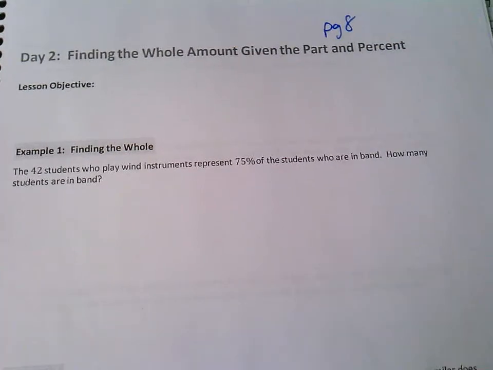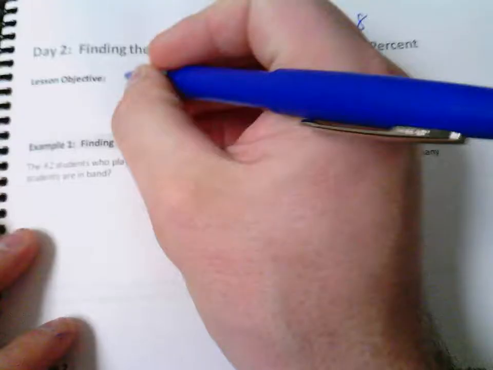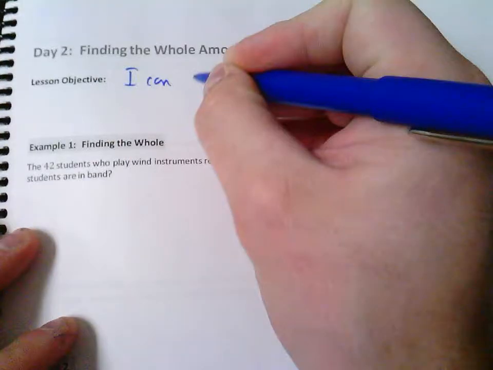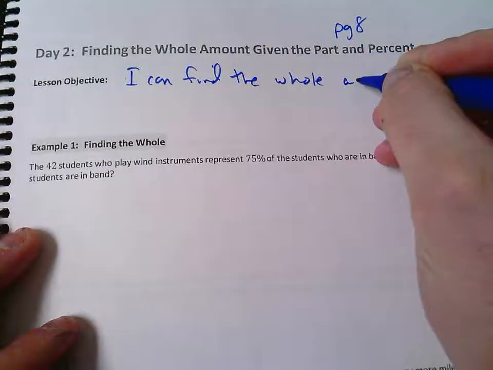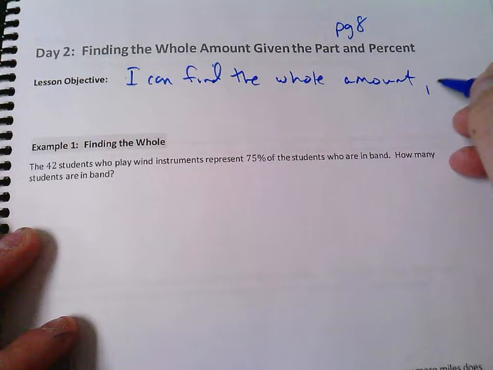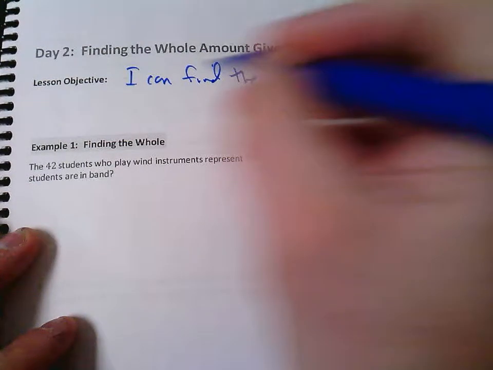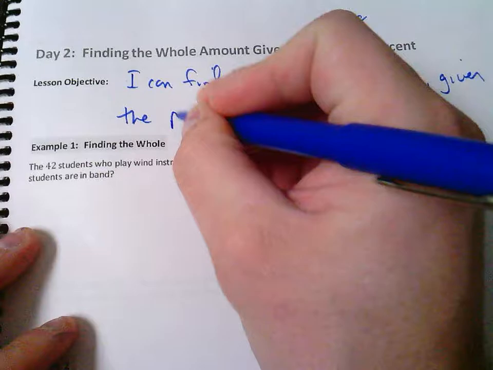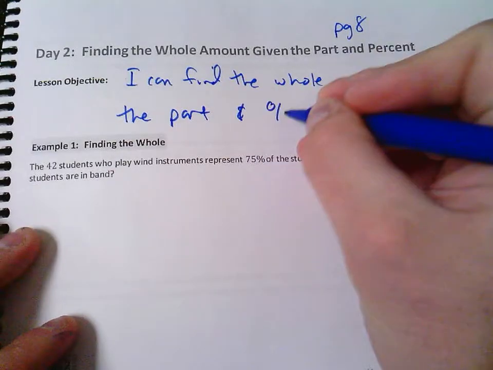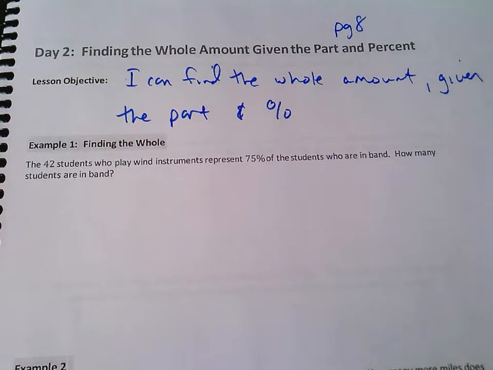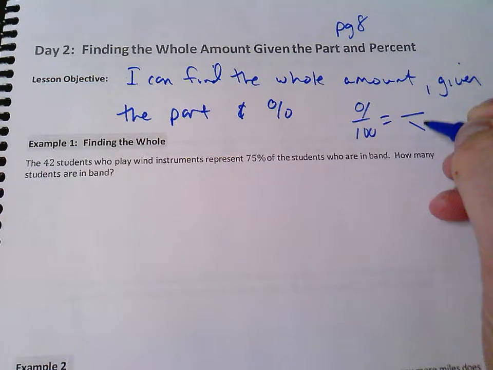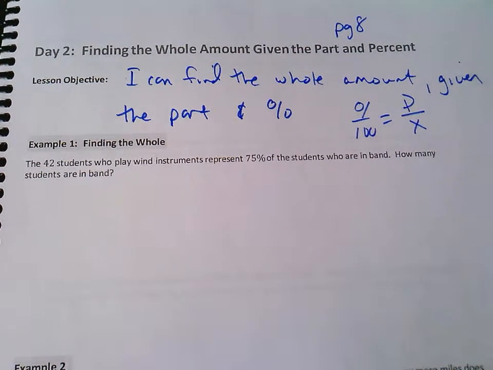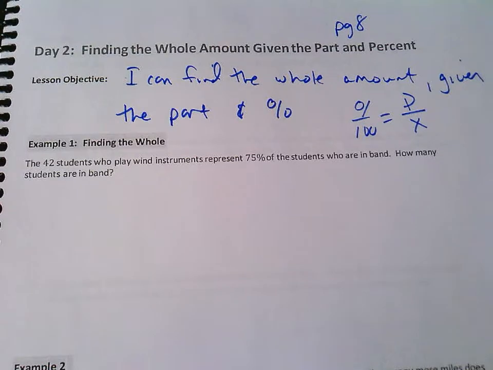Our lesson objective is: I can find the whole amount given the part and the percent. What's different about these problems from day one is that when you set your percent over 100, the x is going to go on the bottom because you're going to be given the top number. That's the only difference in the proportion today from what we did the other day.